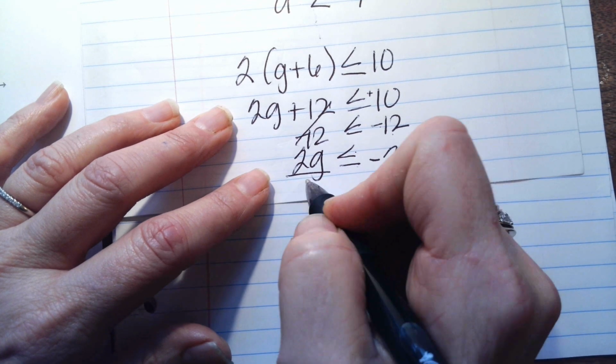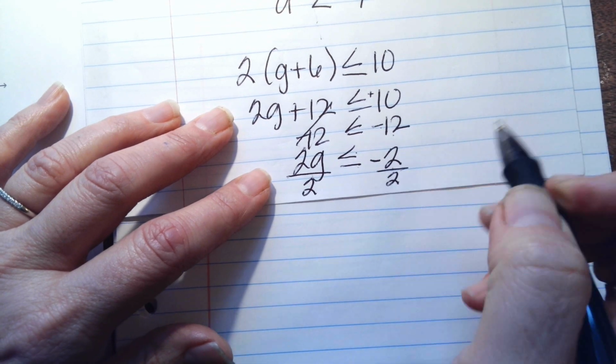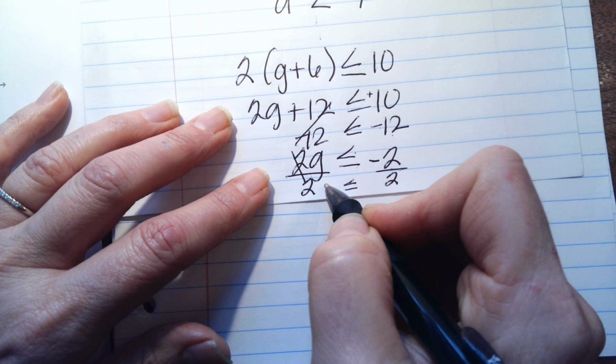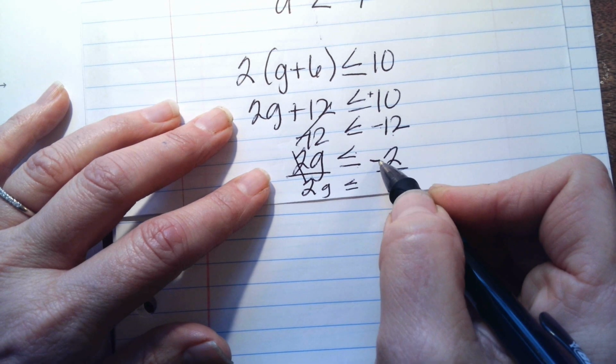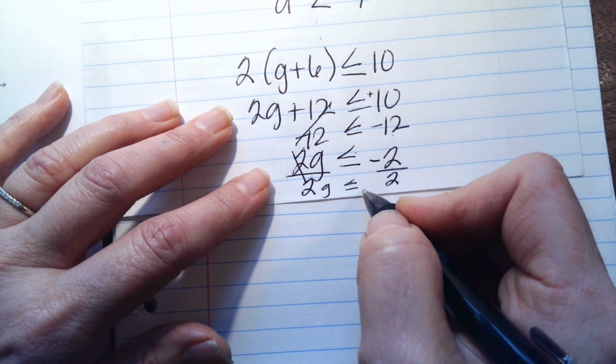They're multiplying, so I divide. Anything I do to one side, I do to the other. g is left on this side. We have -2 over 2 is -1.